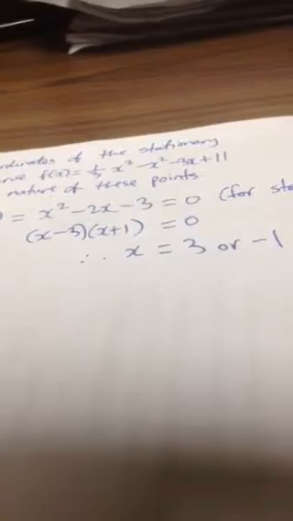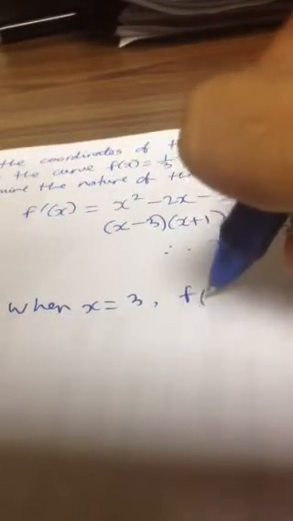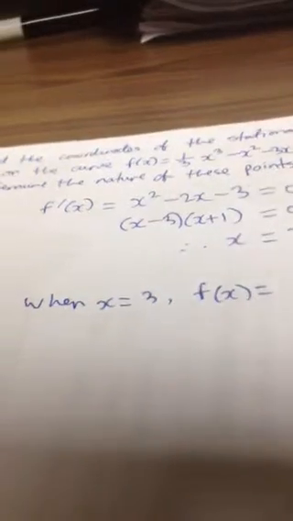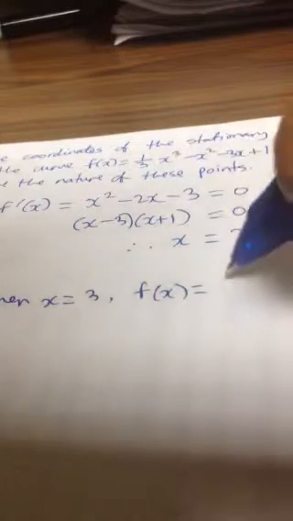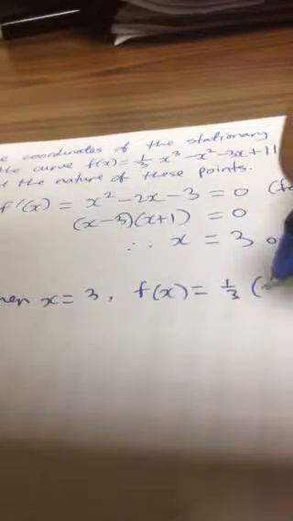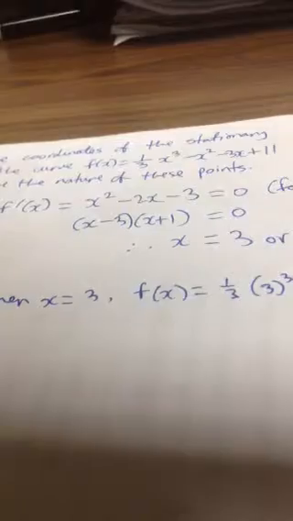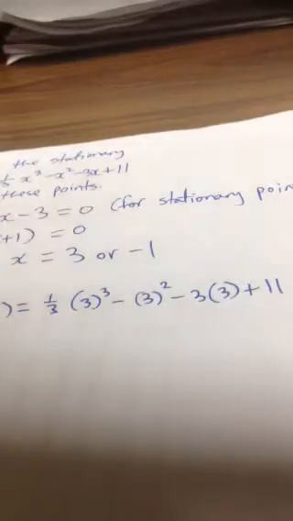Of course, we must now find the y coordinates. So when x equals 3, f of x equals, so we substitute 3 into 1/3 x cubed minus x squared minus 3 by x plus 11.